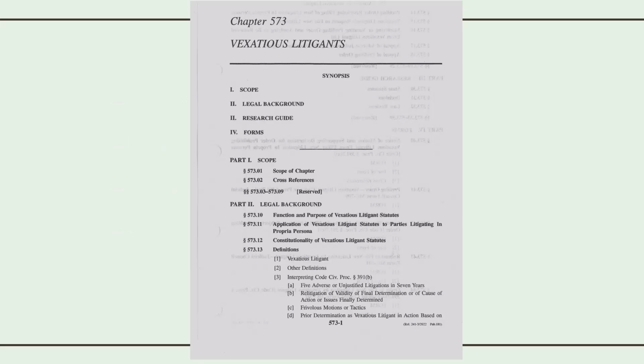Now I picked a fairly short table of contents to show you. This one is about vexatious litigants. A vexatious litigant is one who sues way too much over nothing. The first 2 parts, the scope and the legal background, are the legal analysis.